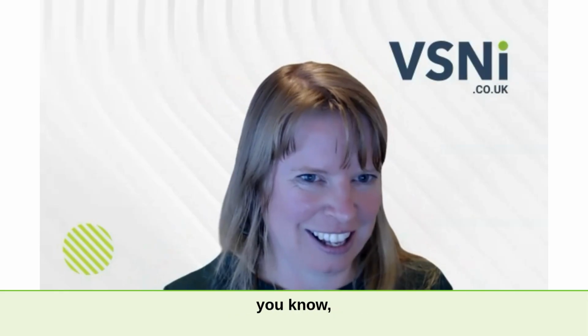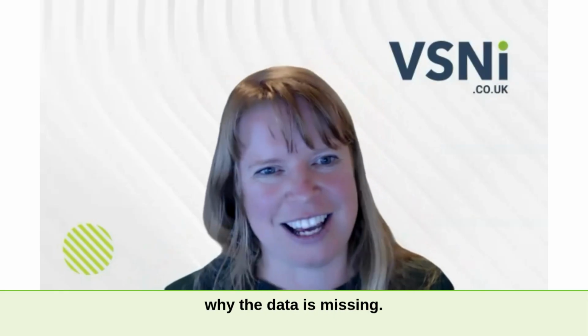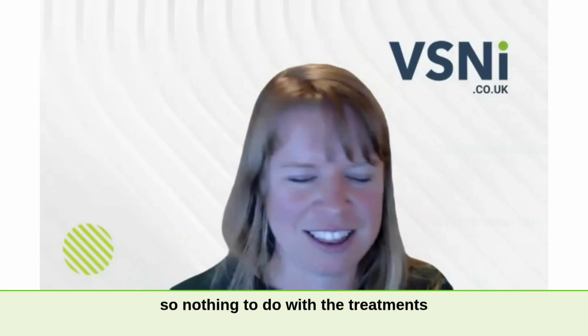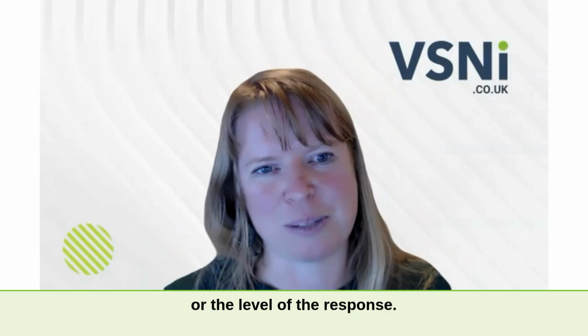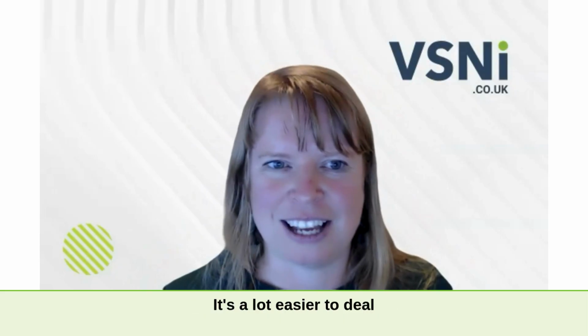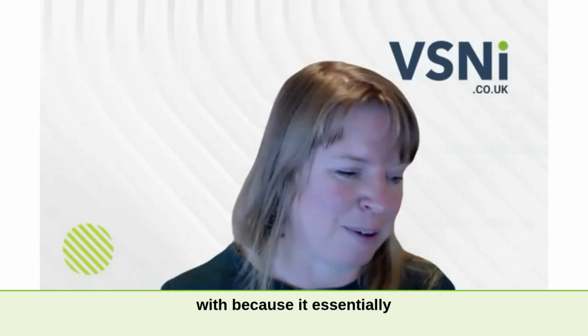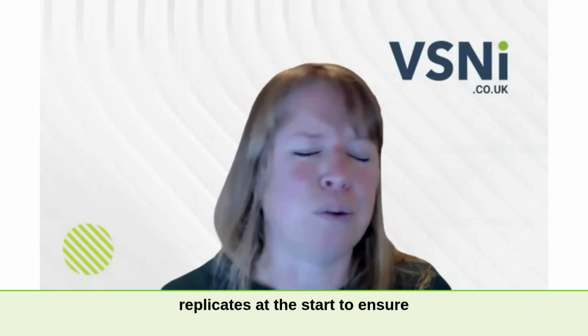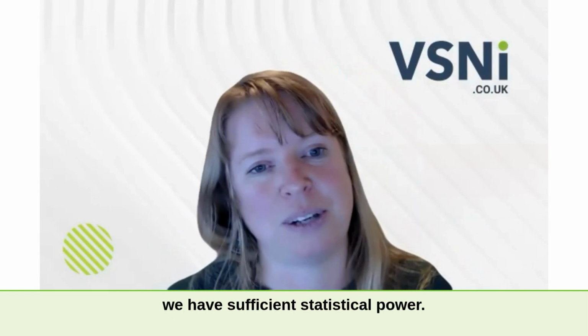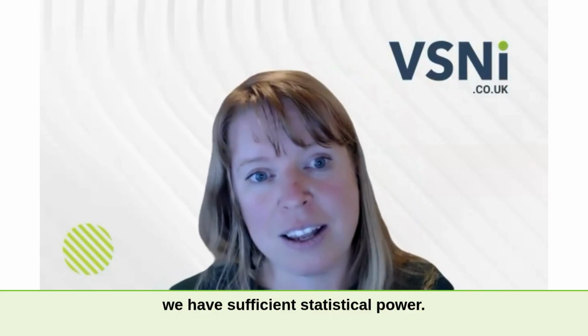Again, it really depends on why the data is missing. If it's missing at random, so nothing to do with the treatments or the level of the response, it's a lot easier to deal with because it essentially won't bias our results. So we can just add in a few more replicates at the start to ensure we have sufficient statistical power.